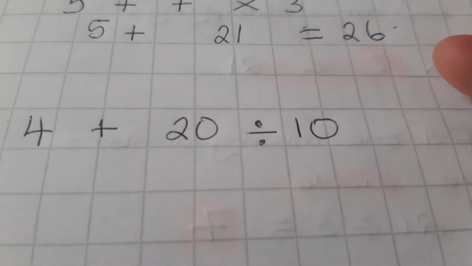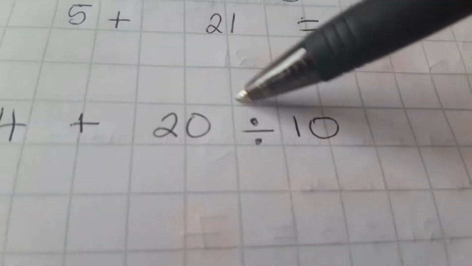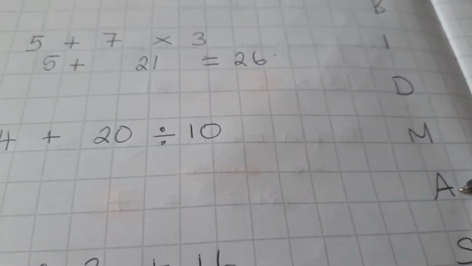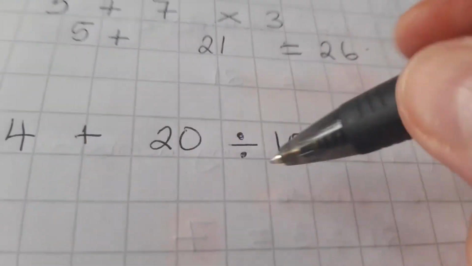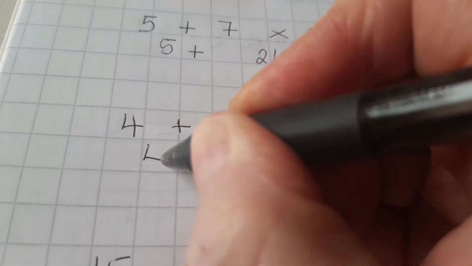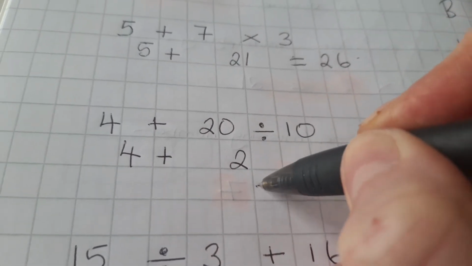Next question, you have dividing and you have adding. So the dividing must be done first because the D comes before the A, okay? So 20 divided by 10 is 2. Then we will add the 4. 4 add 2, the answer is 6.